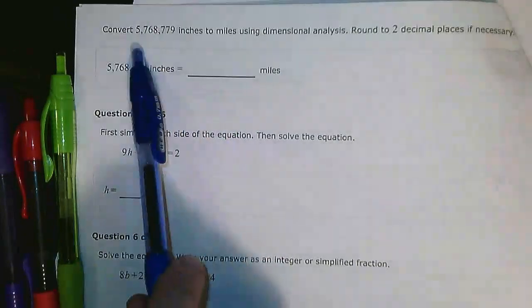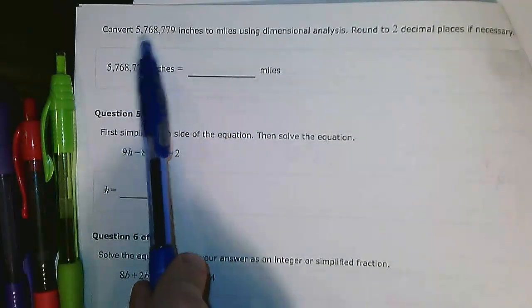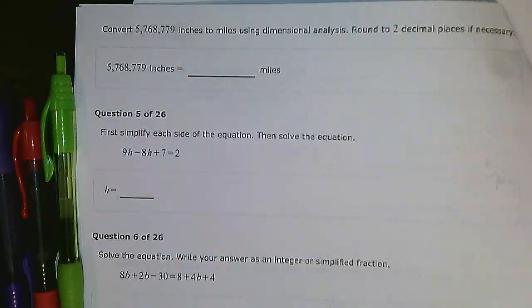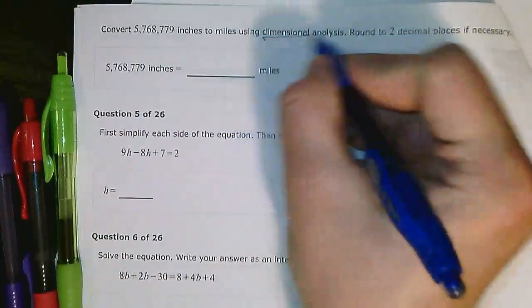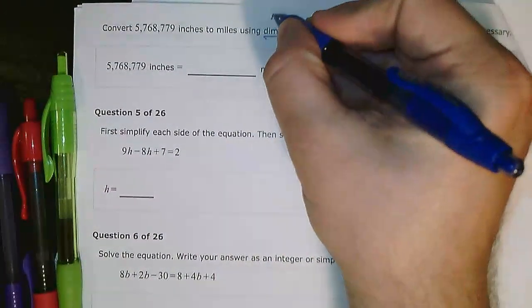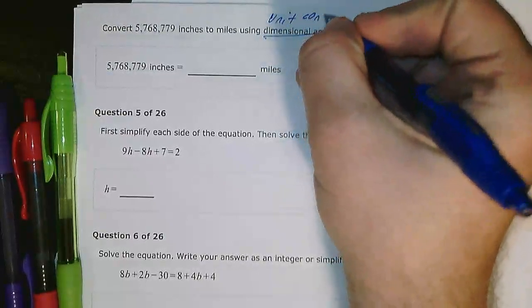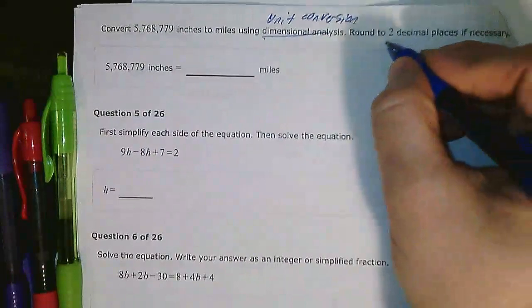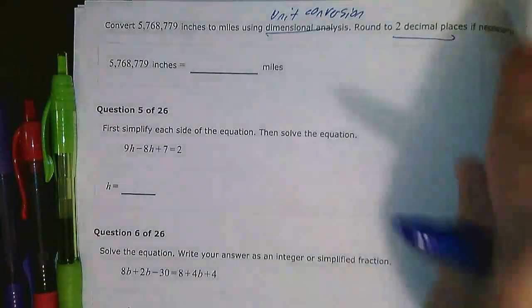Convert 5,768,779 inches to miles using dimensional analysis, which is also called the unit conversion. Round to 2 decimal places if necessary.